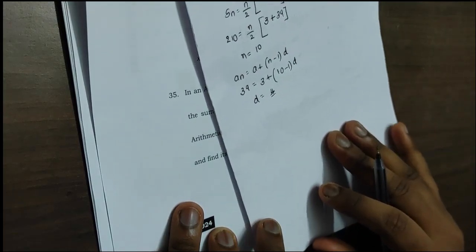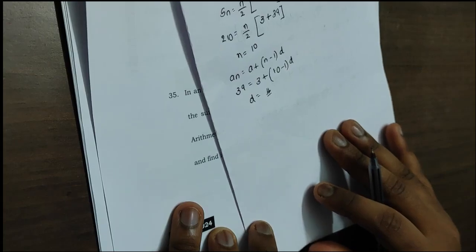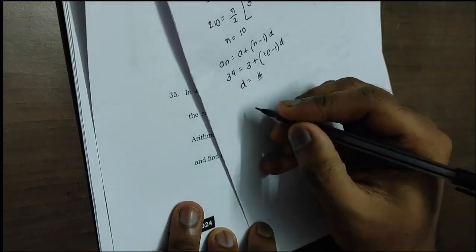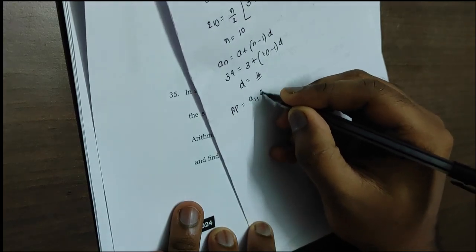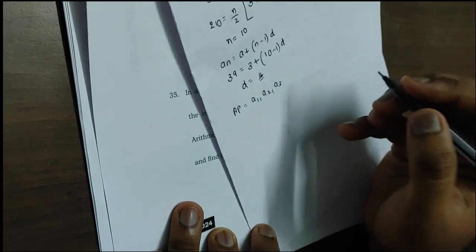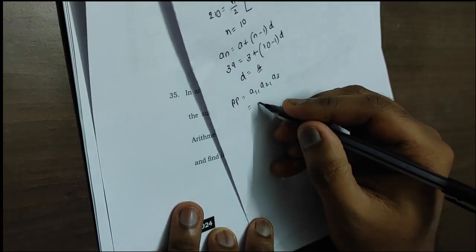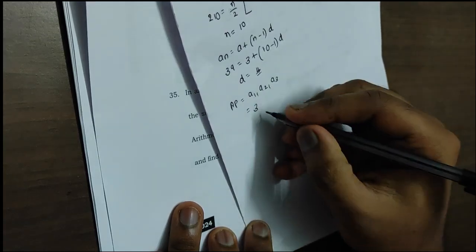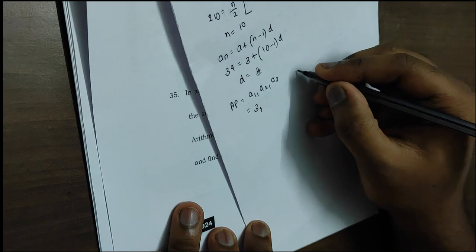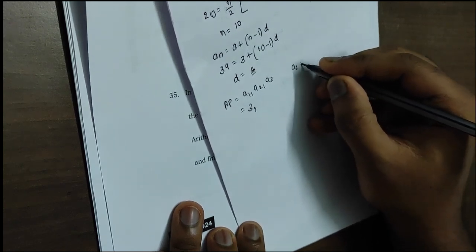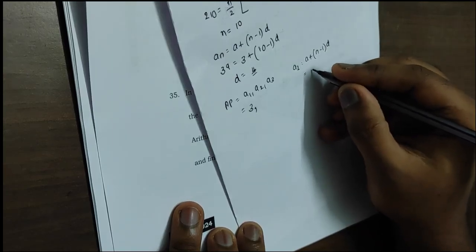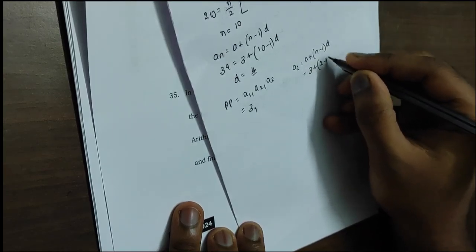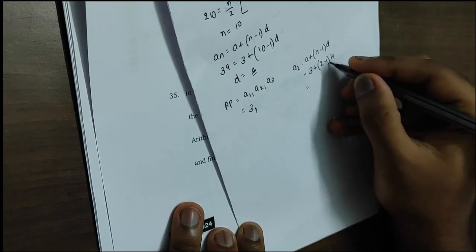Now they have asked us to find the arithmetic progression and the 20th term. The arithmetic progression is given by a1, a2, a3. A1 is the first value, that is 3, they are already given 3. A2 is a plus n minus 1 into d, here n is 2. A2 is 3 plus 2 minus 1 into the common difference 4.